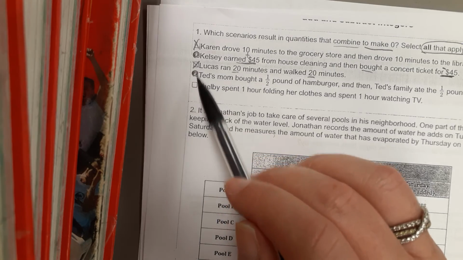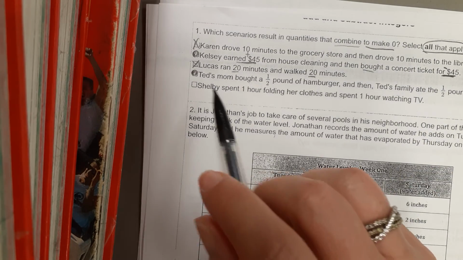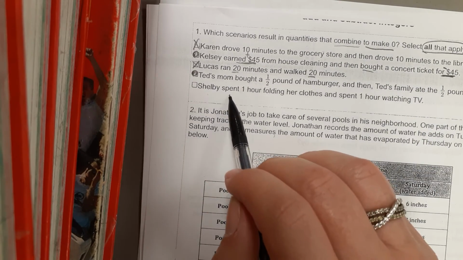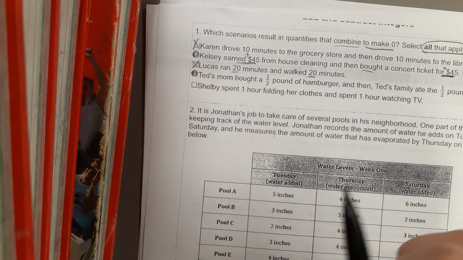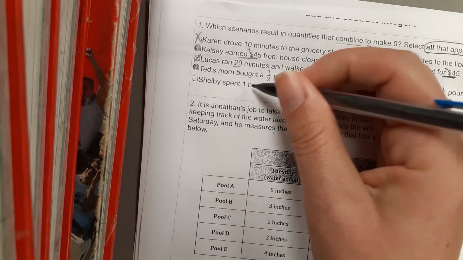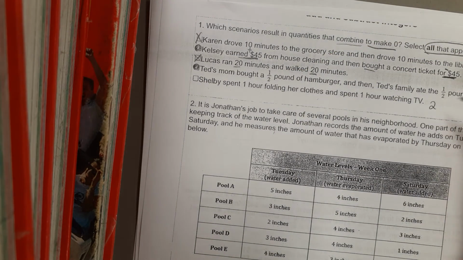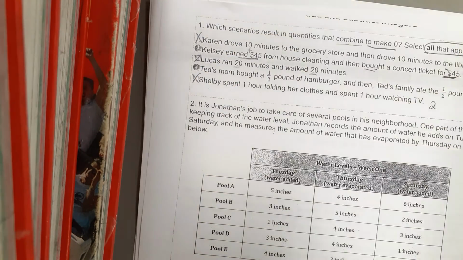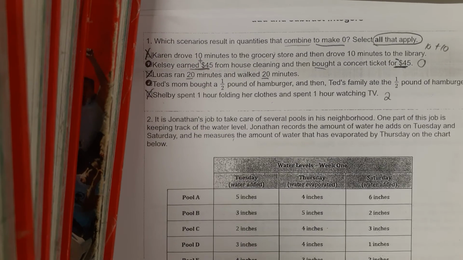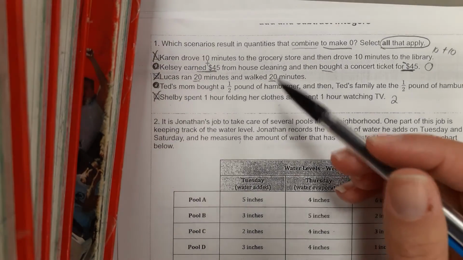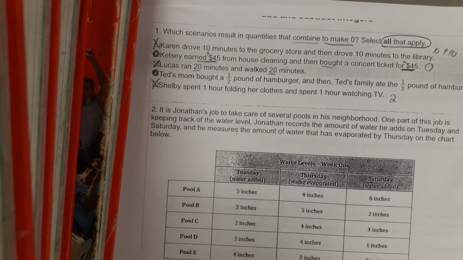Usually there'll be 2 answer choices for select all that apply, but we're just going to see. Shelby spent 1 hour folding her clothes and then spent 1 hour watching TV. That's 2 positive, so you're going to add those, and that would be 2. So no, this is not 1. Okay, so just do your best on the sheet, read it carefully, go through each choice just like I did. Okay?